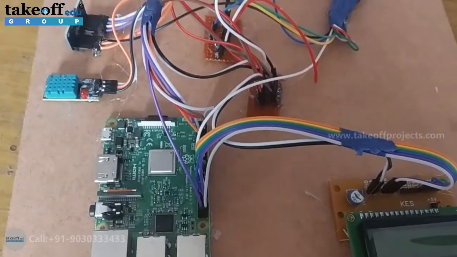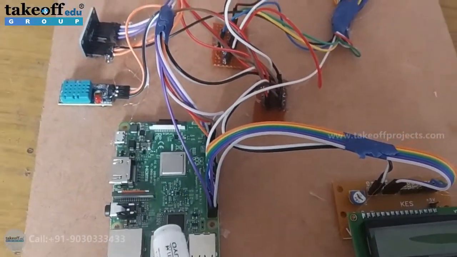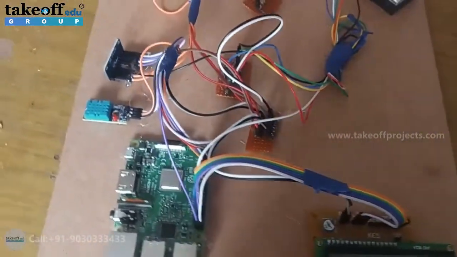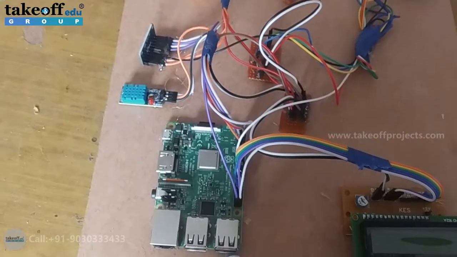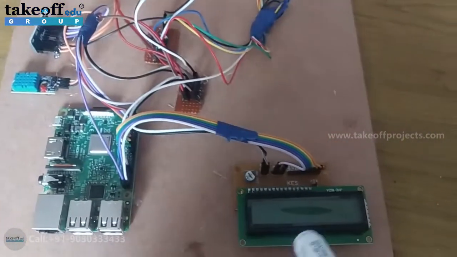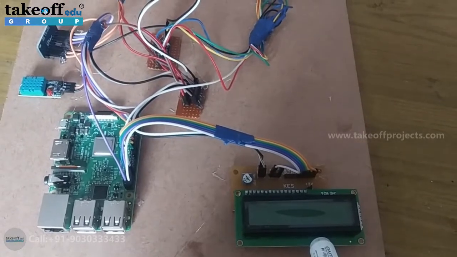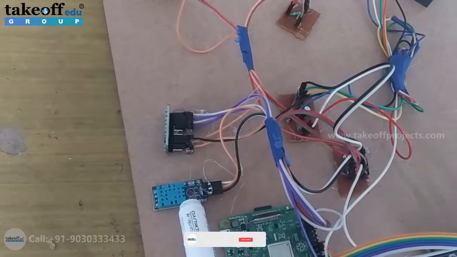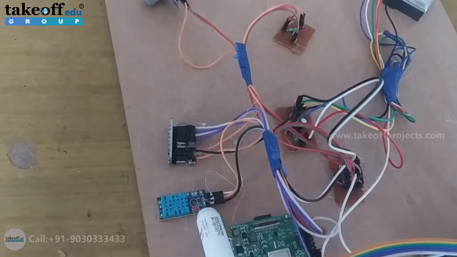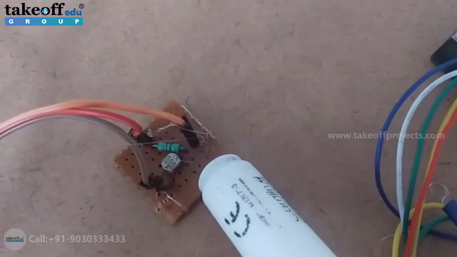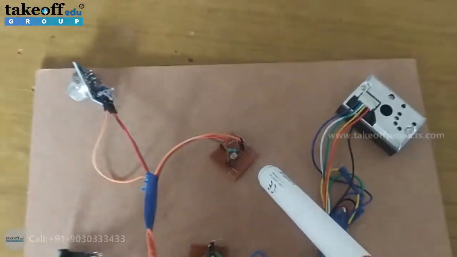This is a Raspberry Pi microcontroller board, which has a NOOBS OS installed in this memory card, and this is an LCD display of 16x2. This is a DHT11 sensor which will measure temperature and humidity, and this is an LDR sensor which will measure the light intensity.